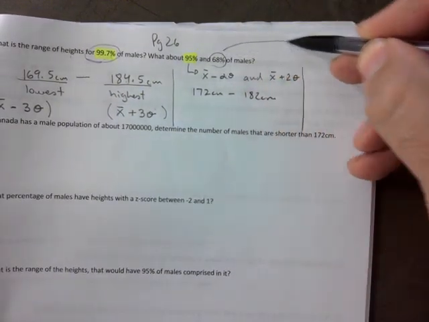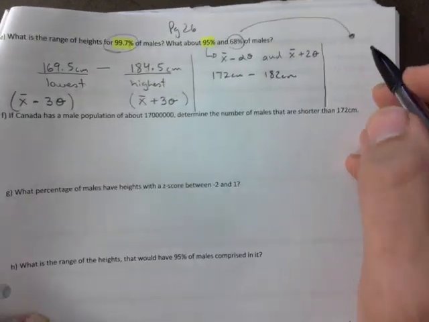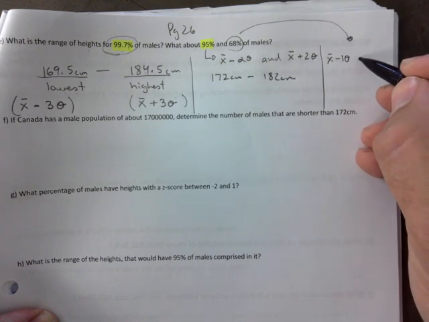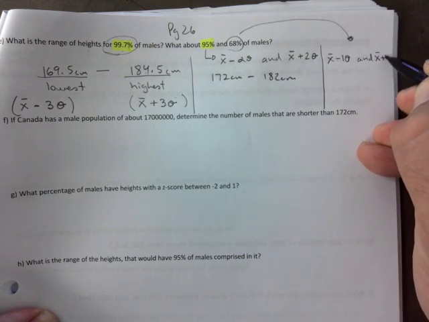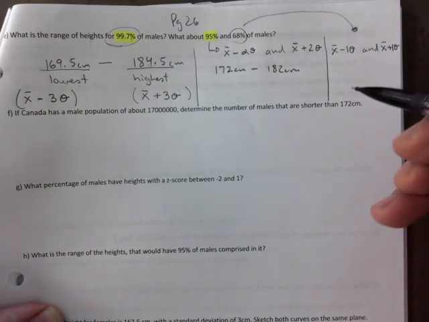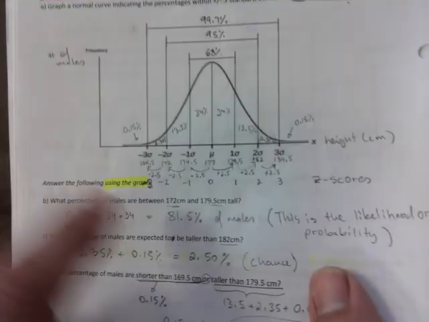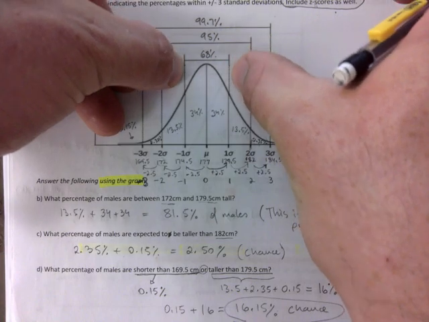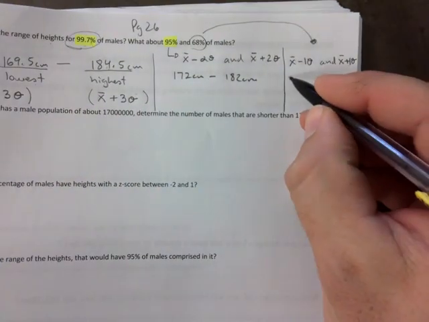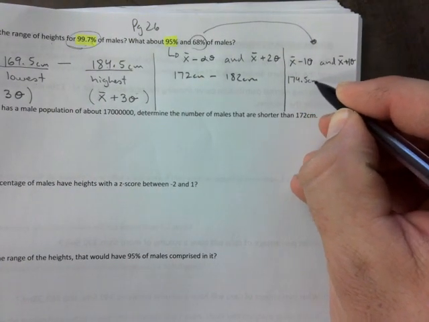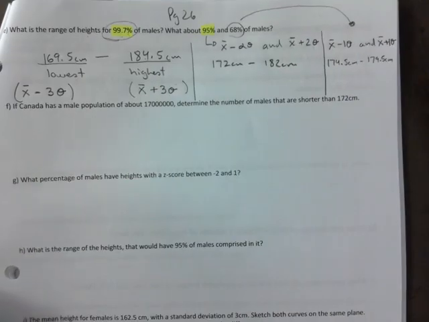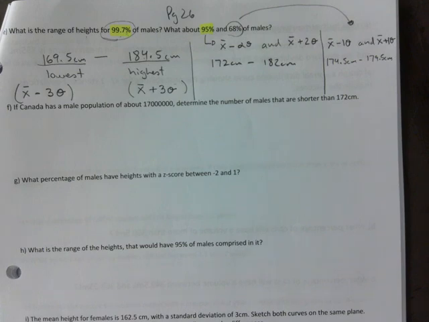And then for 68%, that should tell you, oh, I'm going from mean minus 1 standard deviation to mean plus 1 standard deviation. I'm just going to go to the peak. 68% is from here to here. So it's 174.5 to 179.5. That is the range we're looking for here.